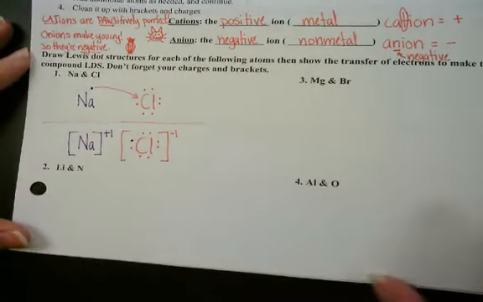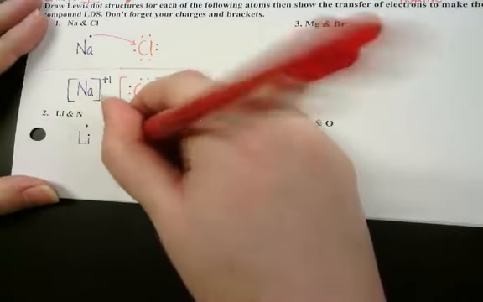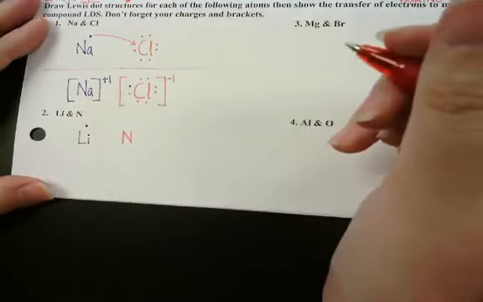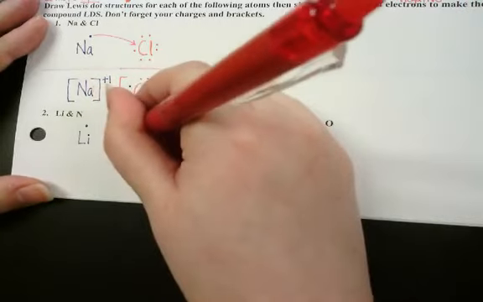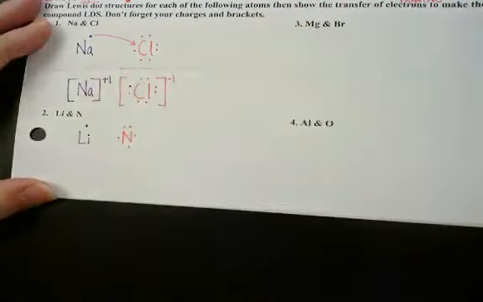All right, so now we're going to do Li and N down here. Okay, so Li is this. How many dots will Li have? 1. Okay, and then we have N. How many dots does N have? 5. 1, 2, 3, 4, 5. Okay?